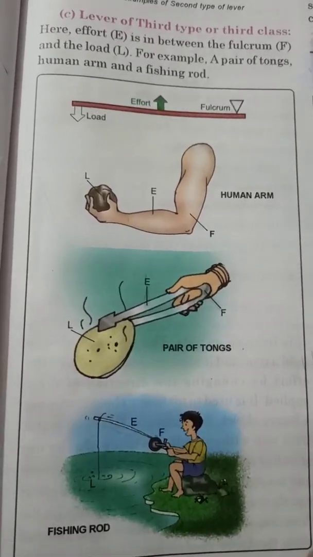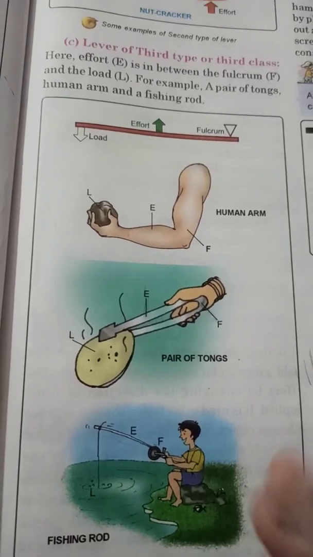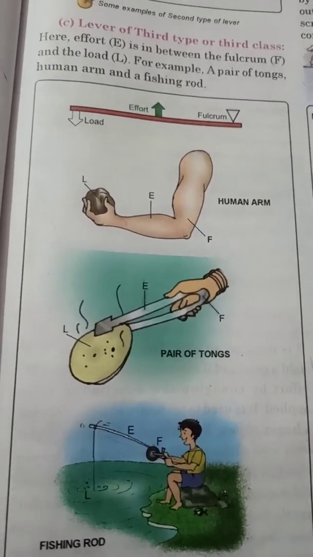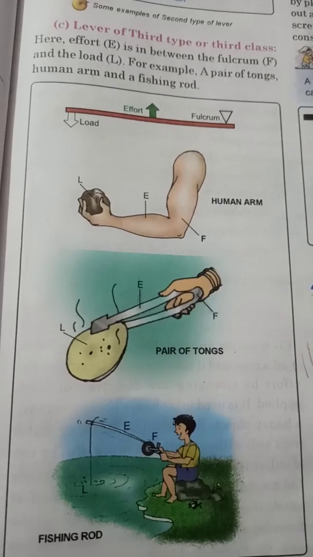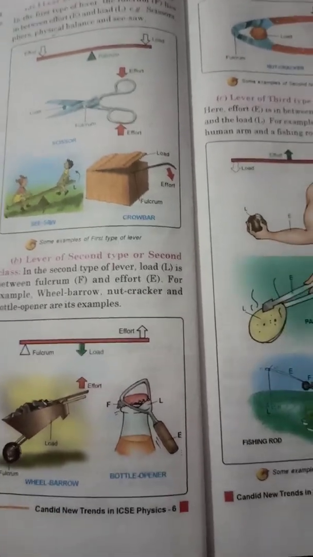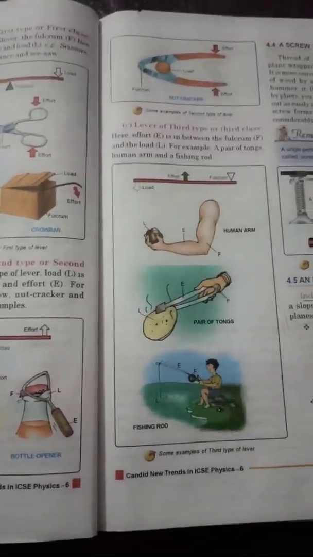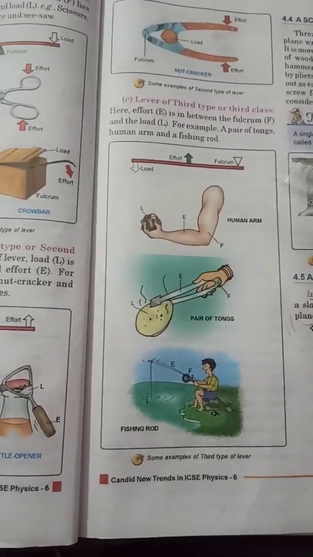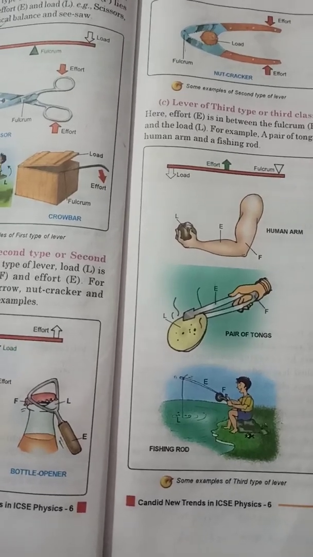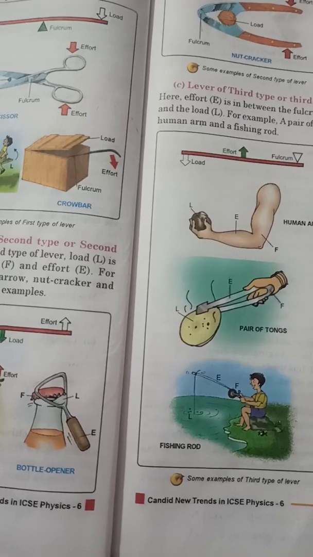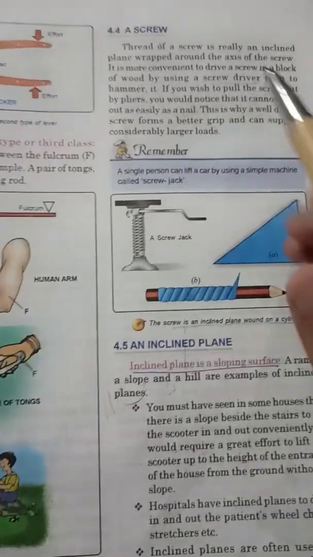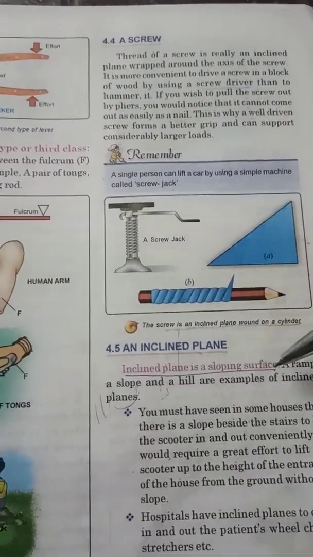And there are so many examples you can see around you, okay, of this thing, right? First class lever, second class lever, and third class lever, okay? So this is how we can judge and see first class lever, second class lever, and third class lever. Please try to observe the things around you to just see what are the examples around us of first class, second class, and third class lever. And then in our next class we will discuss screw and then inclined plane, okay?